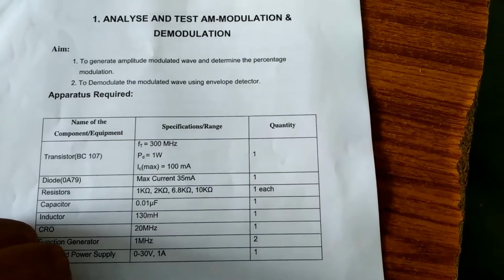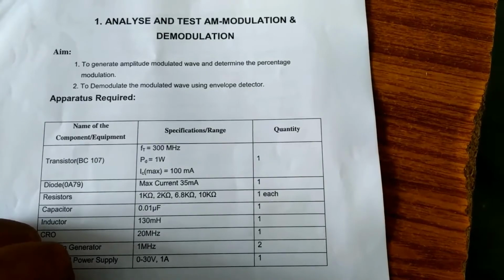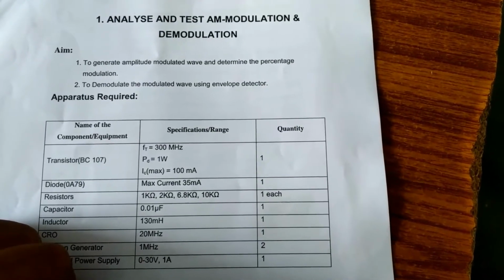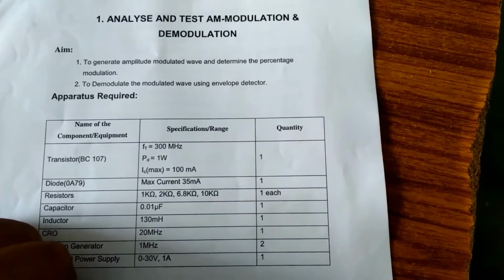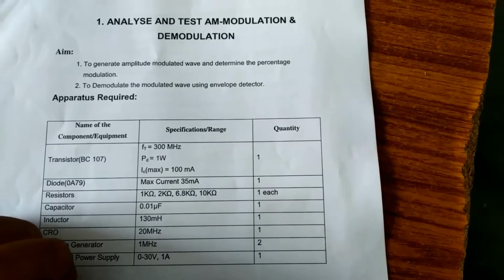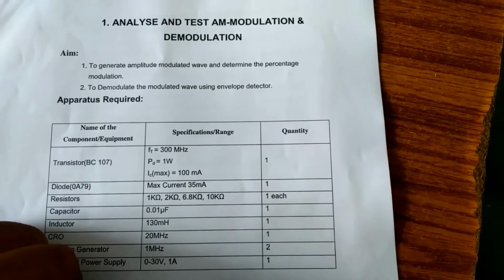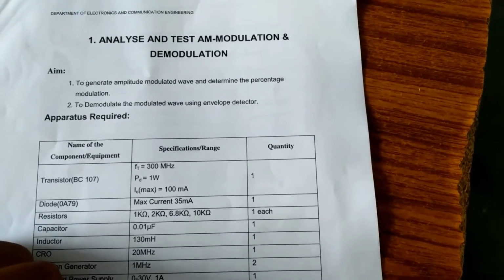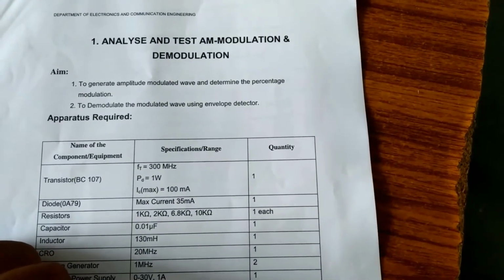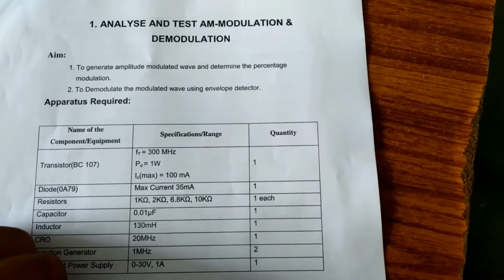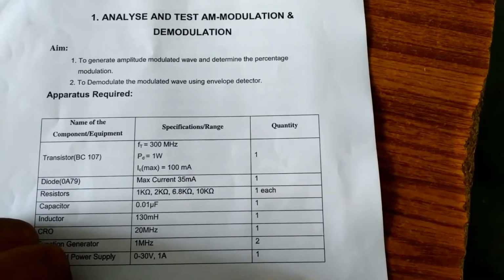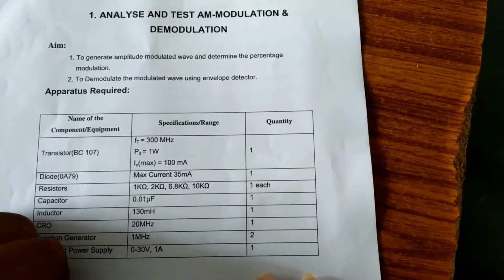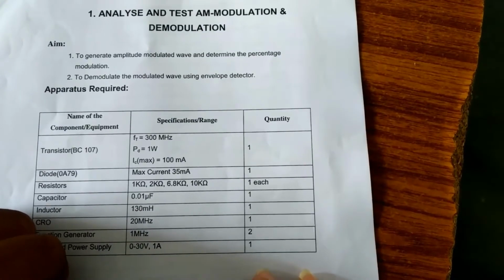And in this case, we'll take different possibilities of the different cases like under modulation, over modulation, and all the things. And the second aspect in the same experiment is we have to verify demodulation of the modulated wave. And we have the different methods, and here we'll use the envelope detector method for demodulation. In this we'll verify whether we are recovering the original modulating signal or not.